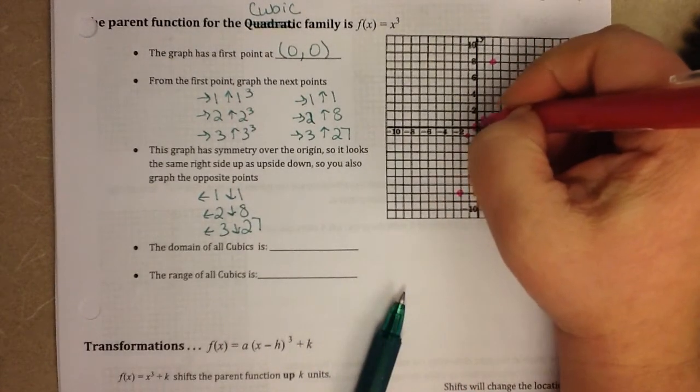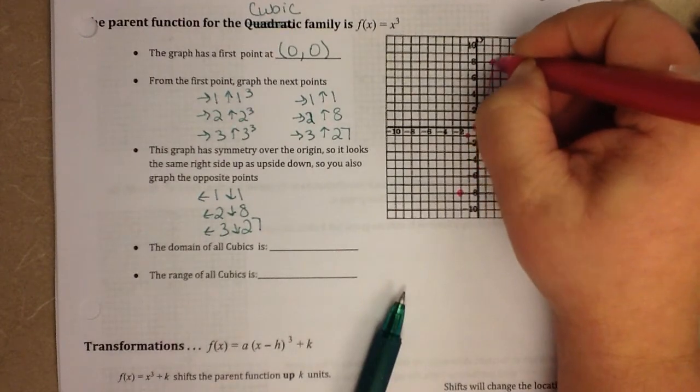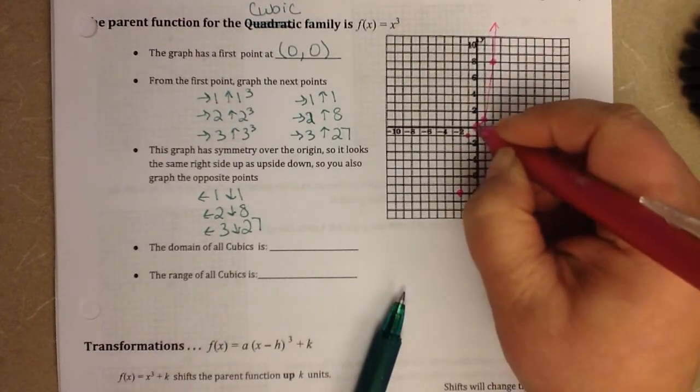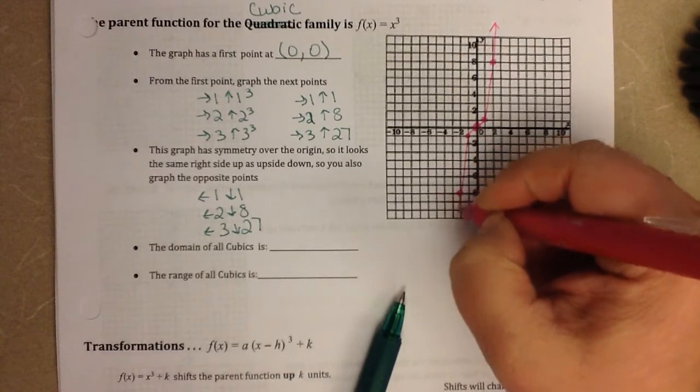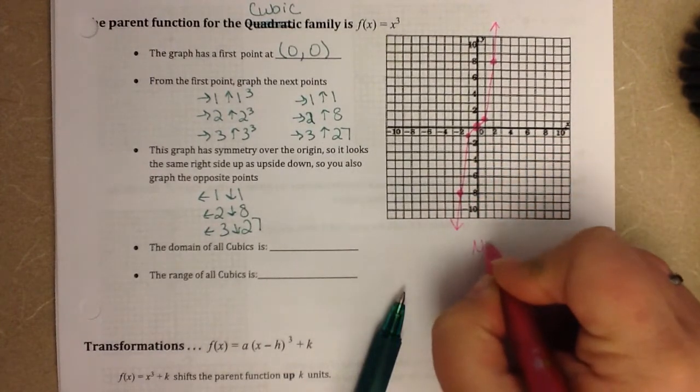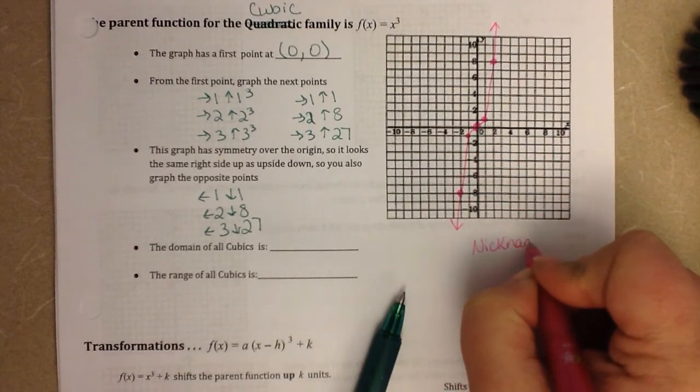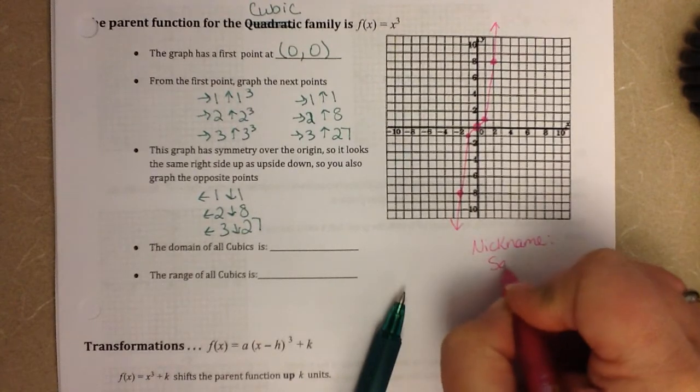So this is what this family looks like. It's a cubic. Its nickname that we might call it sometimes is the squiggle.